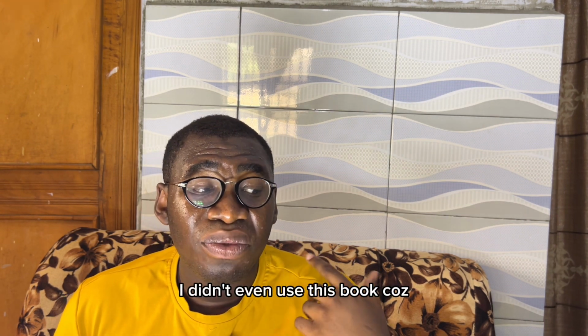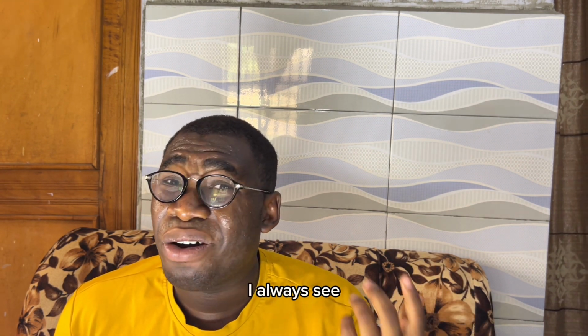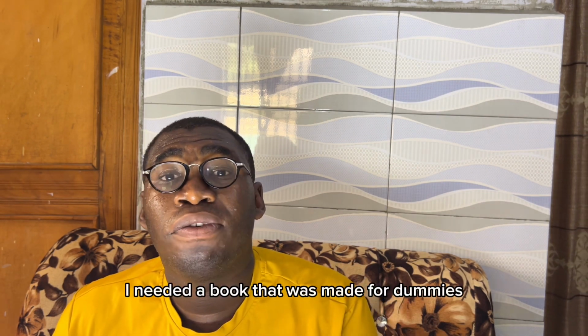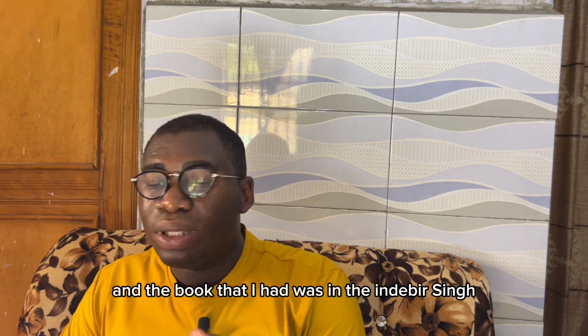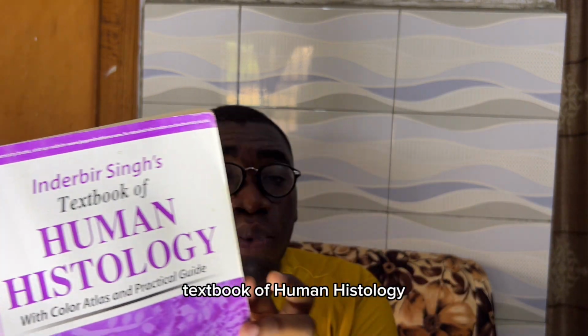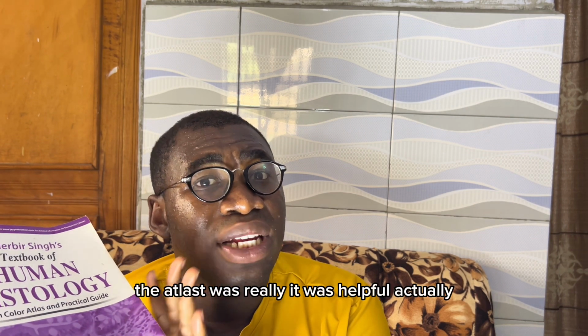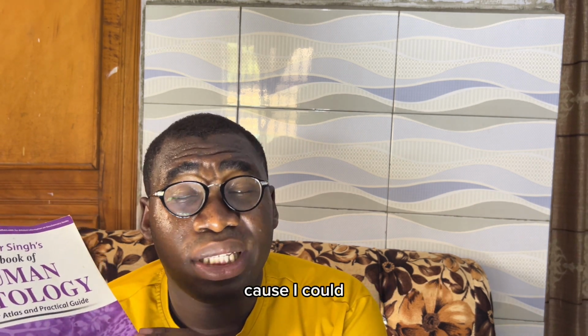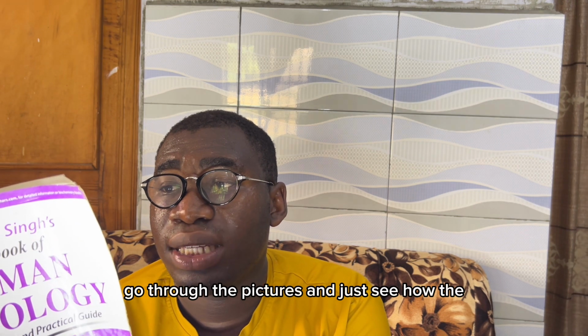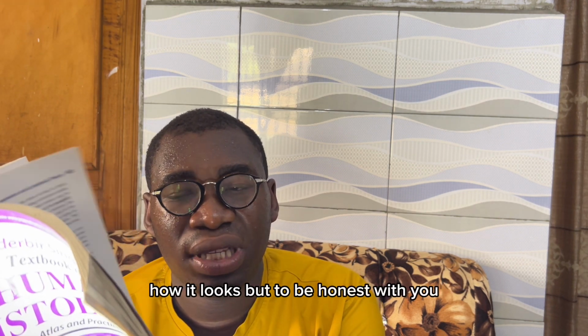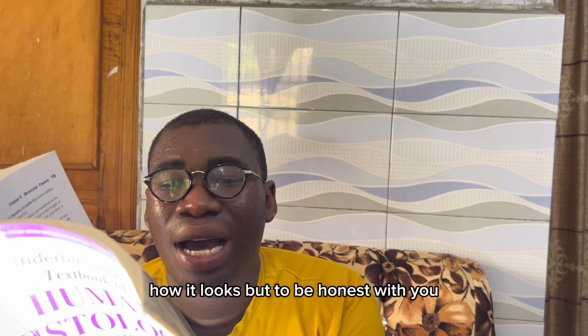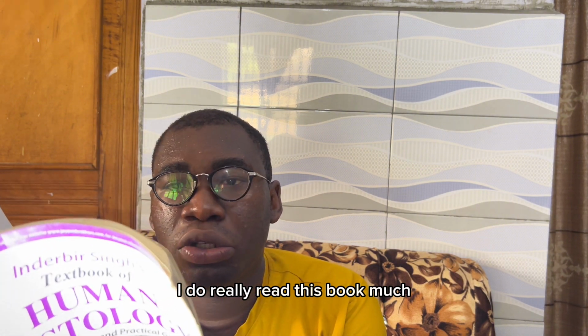But like I said, I didn't even use this book, because I always say I needed a book that was made for dummies, and the book that I had was Inderbir Singh's Textbook of Human Histology. People swear by this book because it has an atlas. The atlas was actually helpful, because I could go through the pictures and just see how it looks. But to be honest with you, I didn't really read this book much.